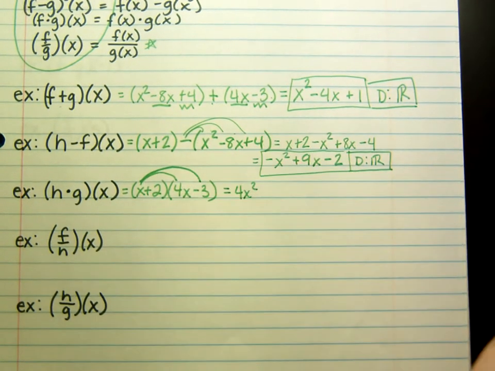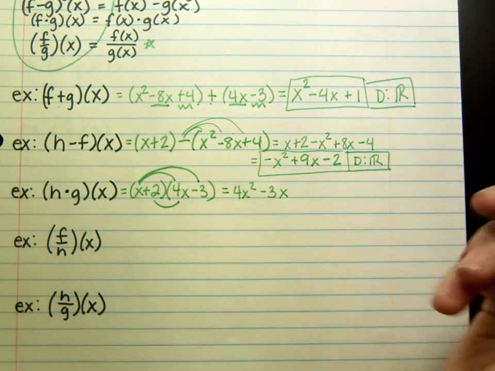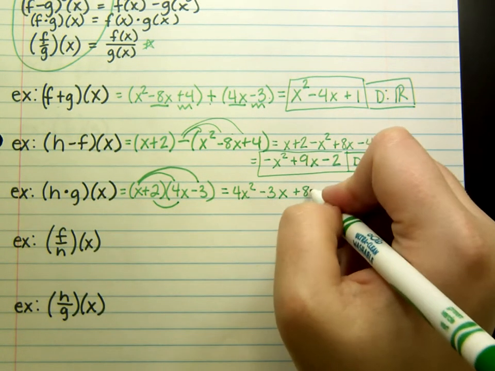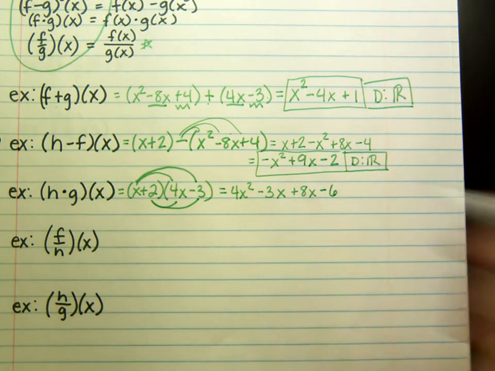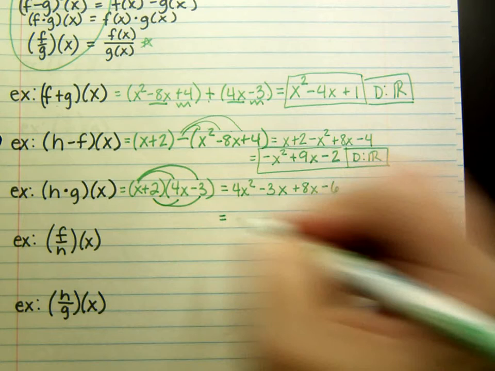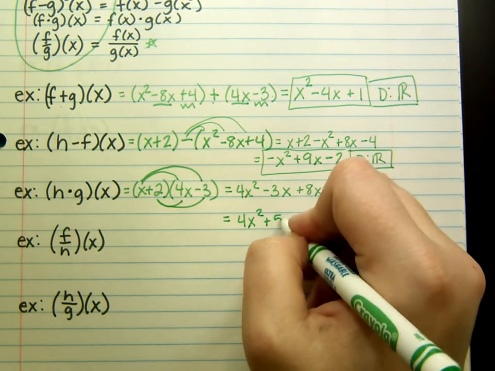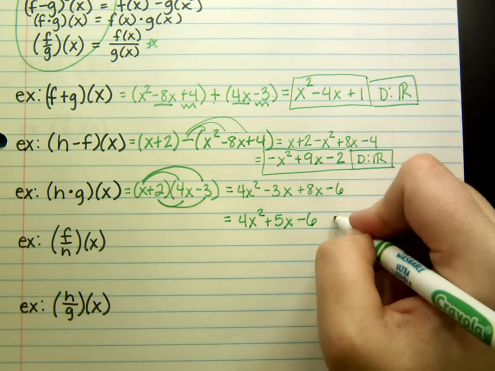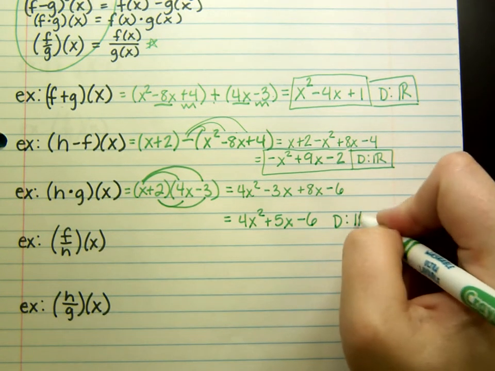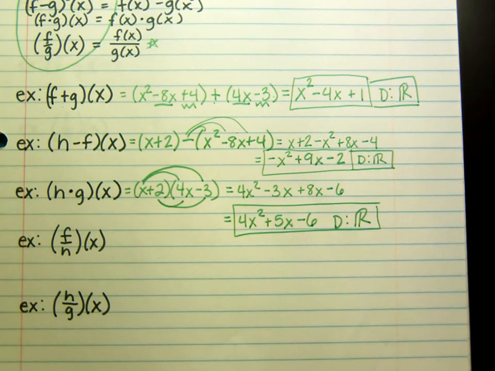Outside, you get negative 3x. Inside, you get positive 8x. And last, you get negative 6. Combine like terms, and you'll get 4x squared plus 5x minus 6. And because this is also a parabola, all your x's will give you a y. So domain is also all real numbers.